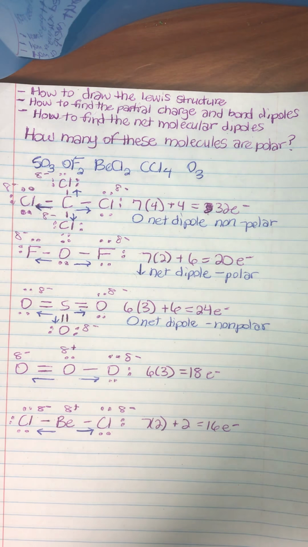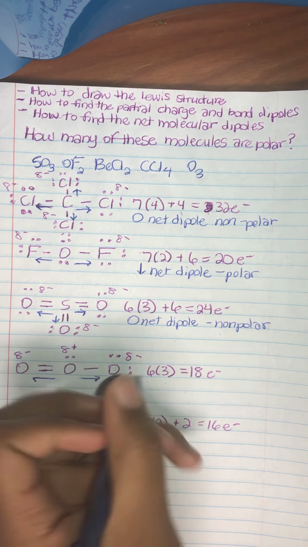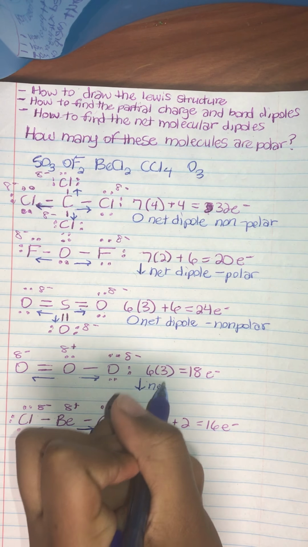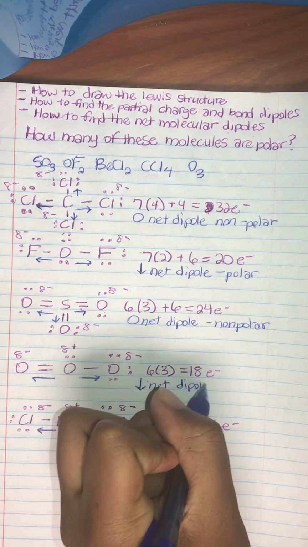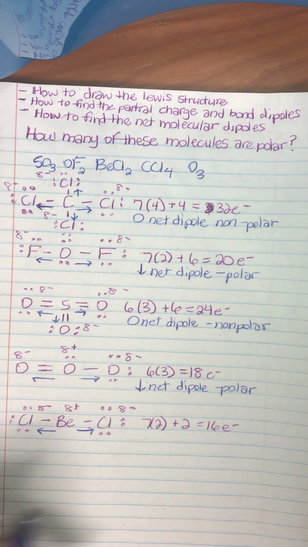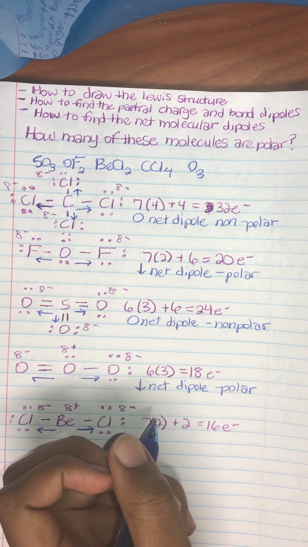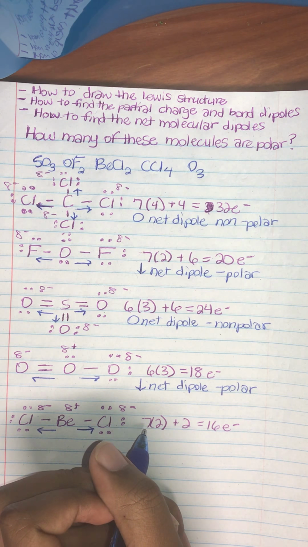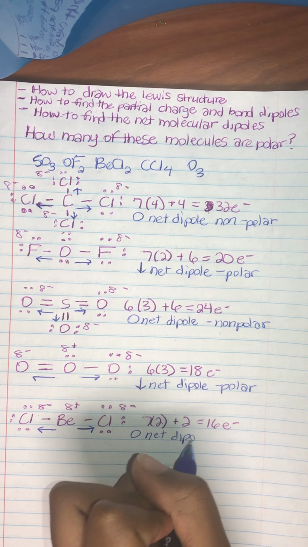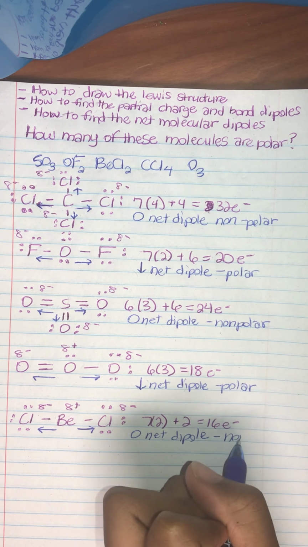This one is bent, so the net dipole is going to be pointing down, and that one has to be polar. And this one is linear, actually, so the net dipole is going to be 0, and that one has to be nonpolar.